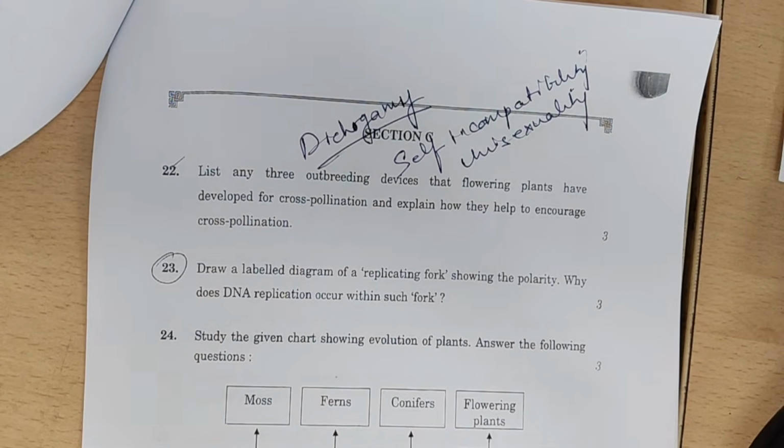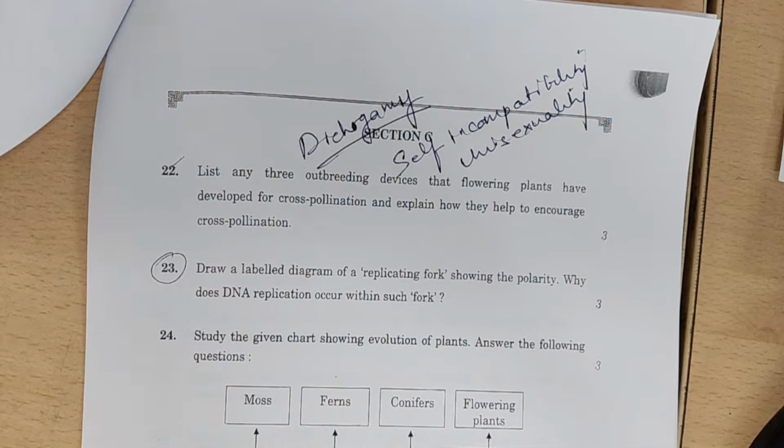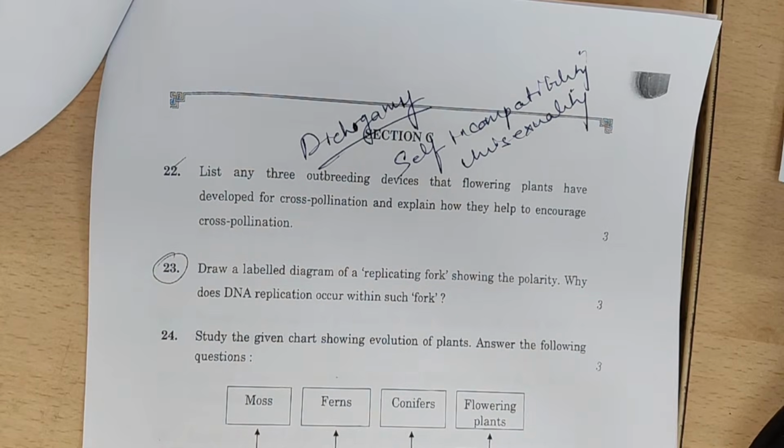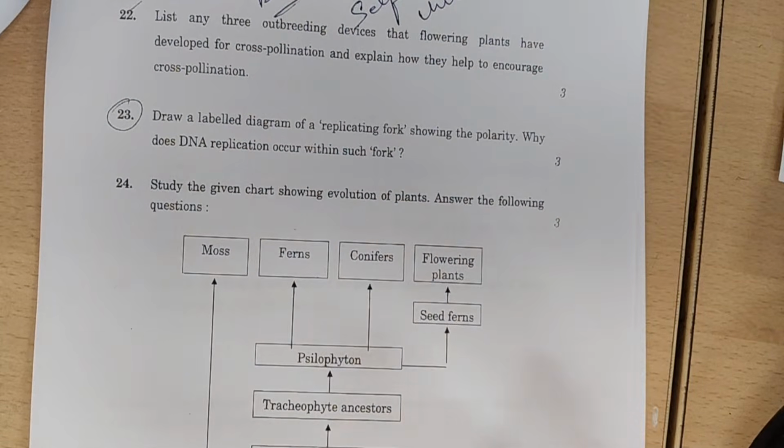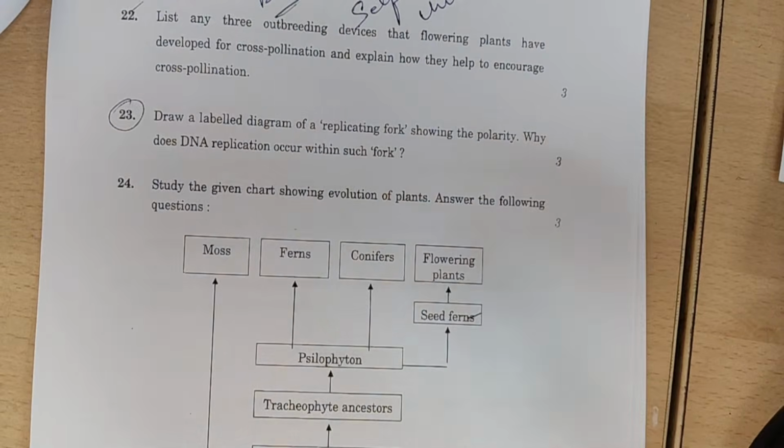Identify the plant which acts as an immediate ancestor of both ferns and conifers. Which plant is this? Xylophyton. Okay, so this is the plant. Nearest ancestor of flowering plant. Who is the nearest ancestor? Seed ferns. Seed ferns is the nearest ancestor.